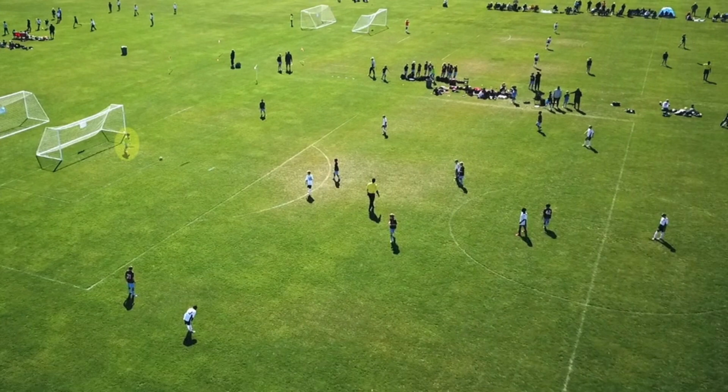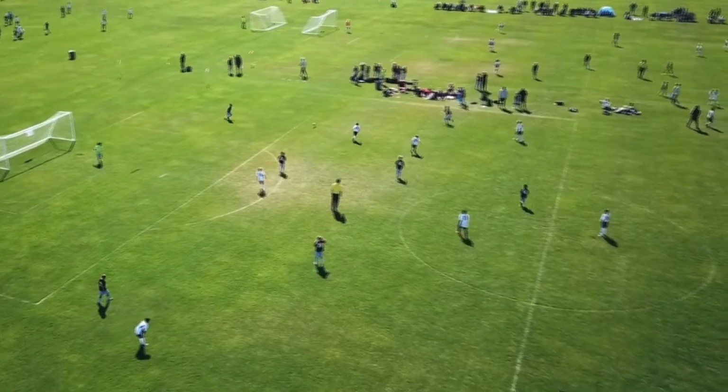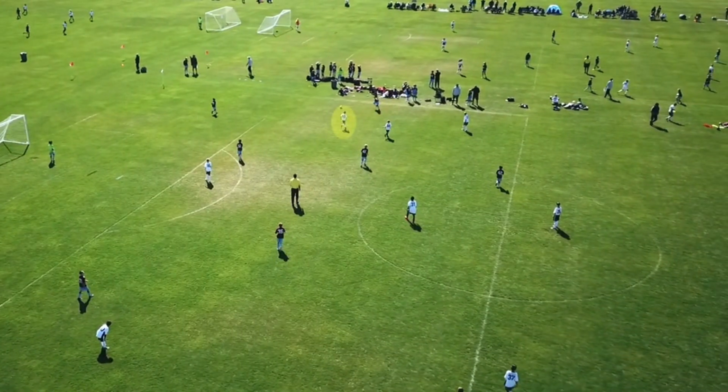In this example, we see the ball start with the highlighted goalkeeper for the red team. As he plays it out, we can see one of the front players for white sliding out to pressure, remaining connected to the midfield unit and forcing play backwards.